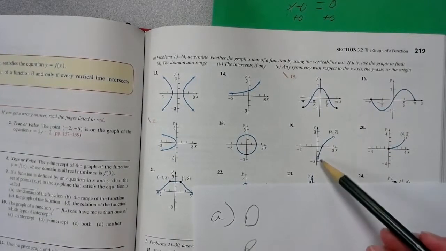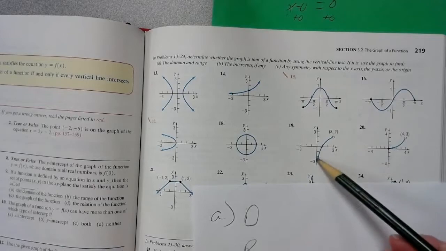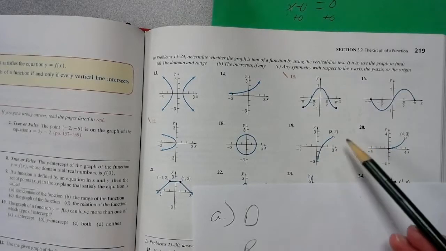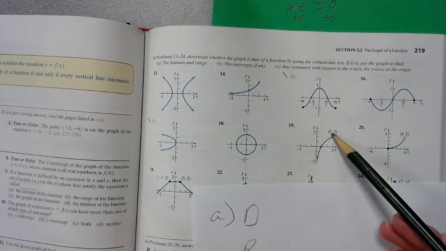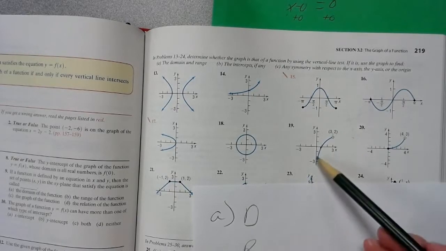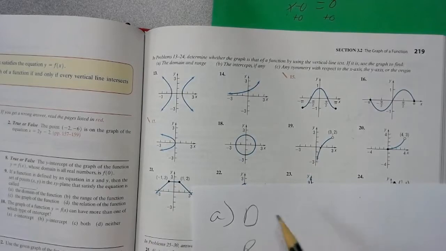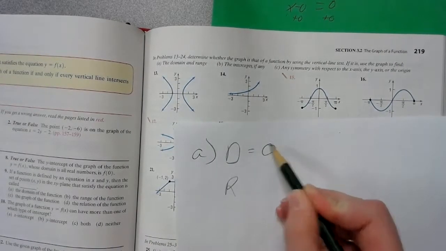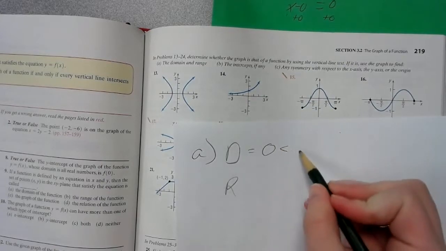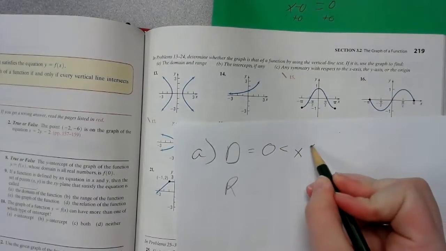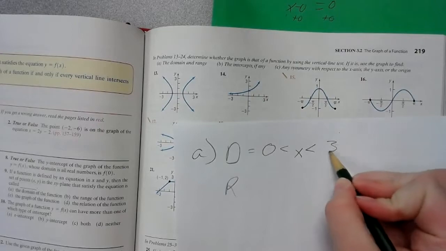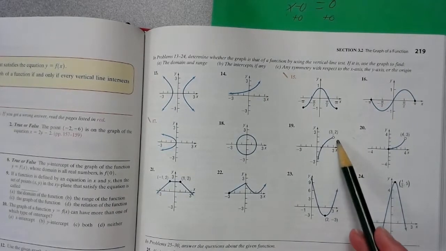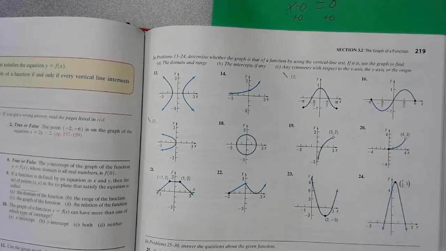If this was a regular line that continued onwards, the domain would be 0 to infinity. But since it stops at 3 and it never touches the 0 axis, your domain is actually going to be x is greater than 0, less than 3. For this to be the domain of this function, it has to be in between those 2 points.